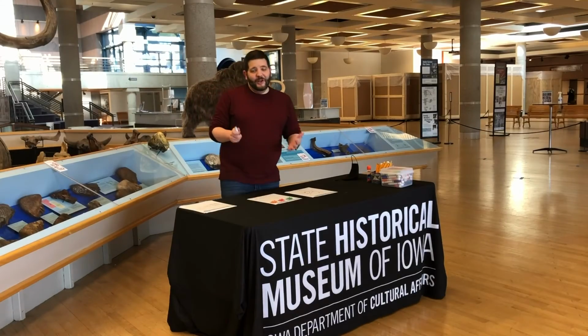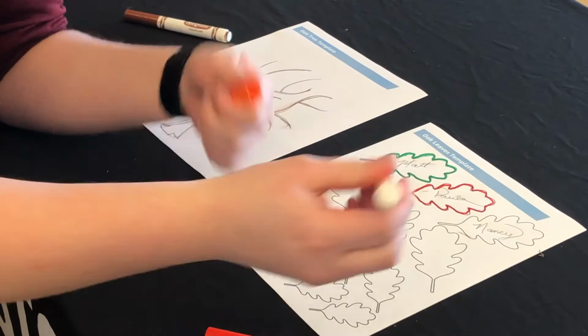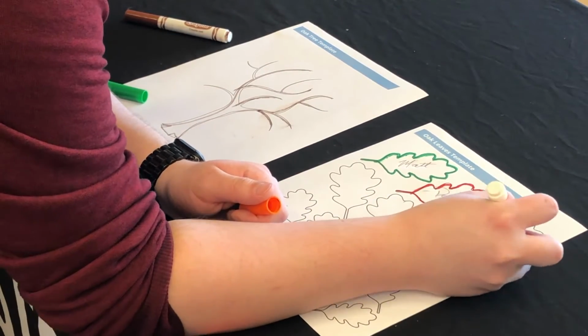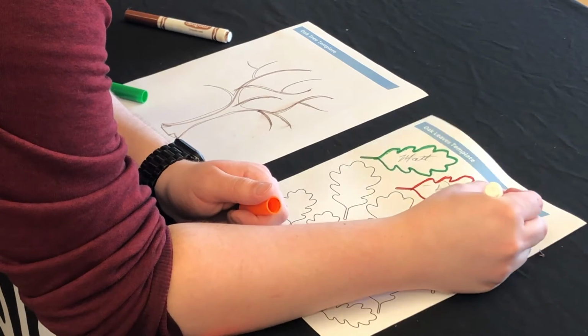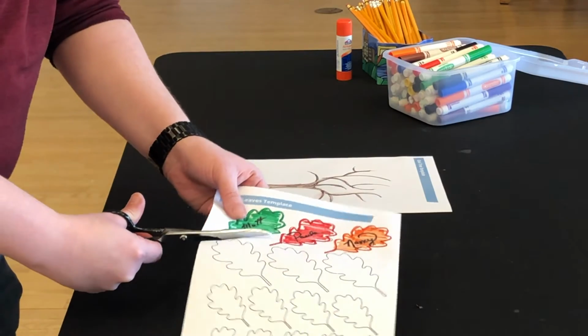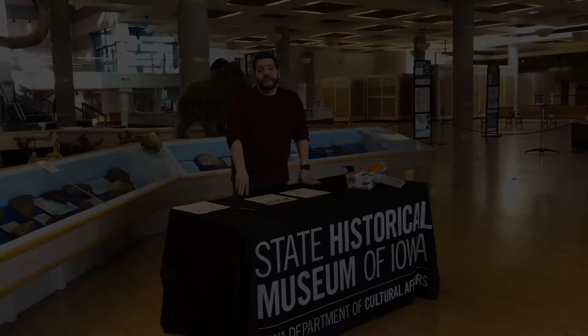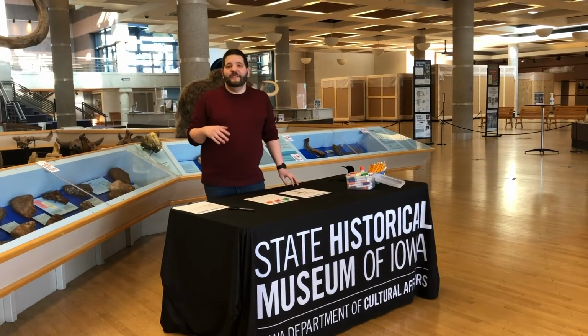So the next step is to color your leaves. Now, you can be as creative as you want and choose different colors. If we're going to use a marker, I suggest going back over the names you wrote with a black marker to help them stand out. And then once everything's colored, you're going to take your scissors and cut out those leaves and the trunk.